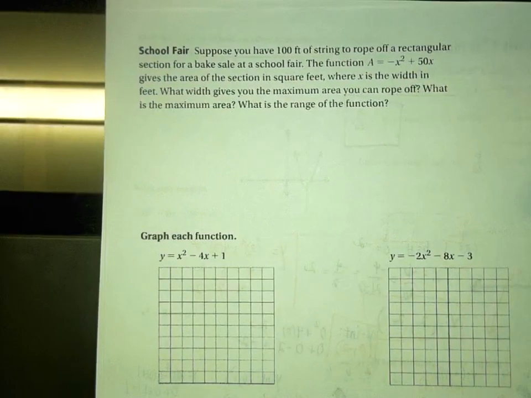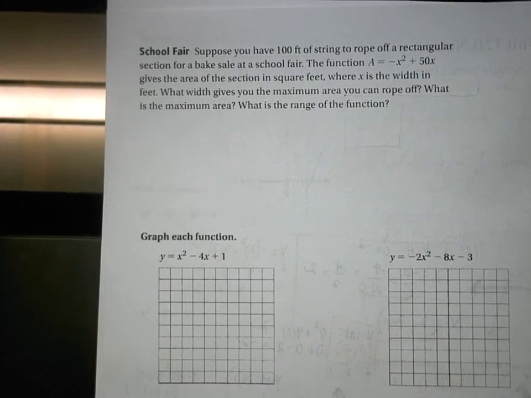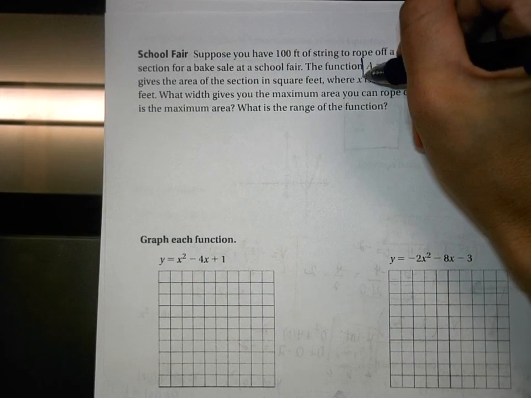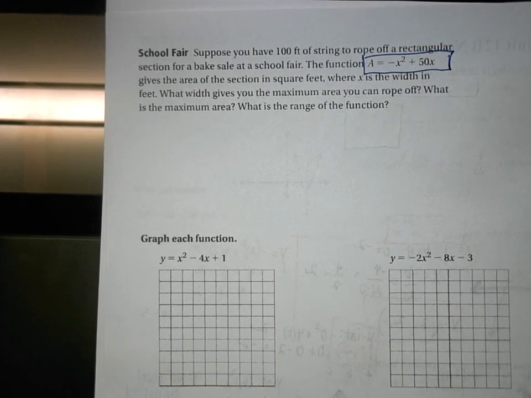Okay, so we have our school fair. Suppose you have 100 feet of string to rope off a rectangular section for a bake sale. Okay, the function is given by area equals negative x squared plus 50x. Okay, and that gives the area section in square feet, where x is the width in feet. What width gives you the maximum area you can rope off, and then what is the maximum area, and then what is the range?